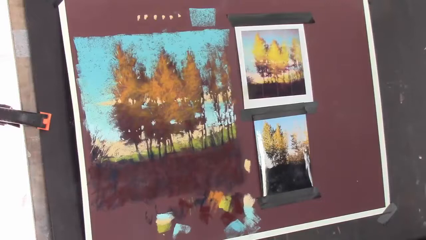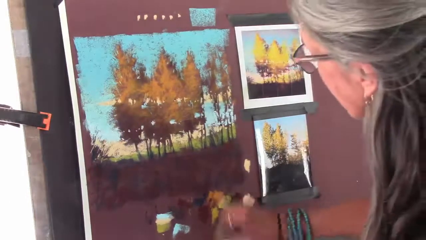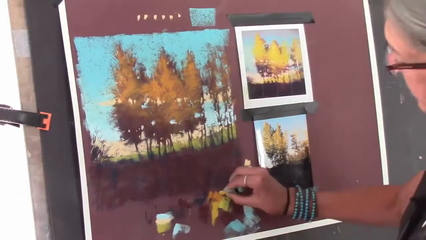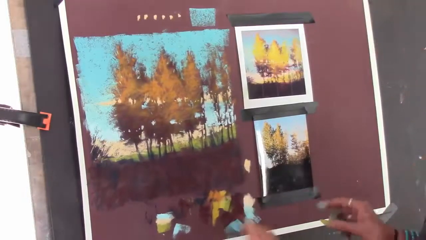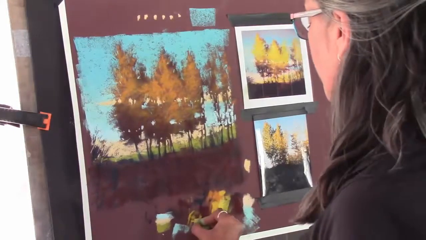What do we want? Maybe something that's a little bit lighter than the yellow 13. It's also a little greener, so it's a little cooler.